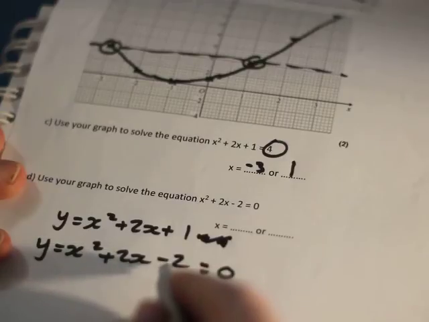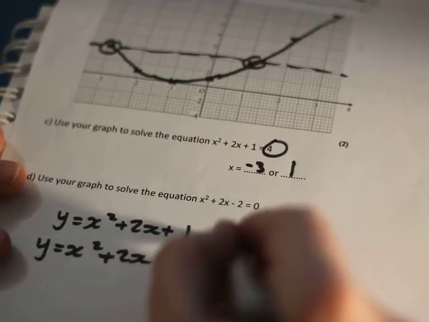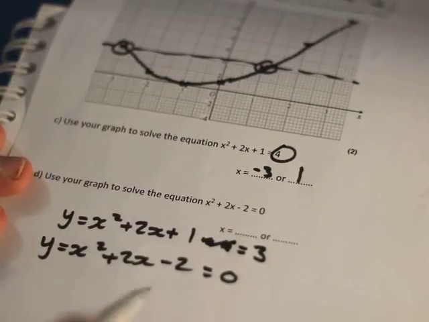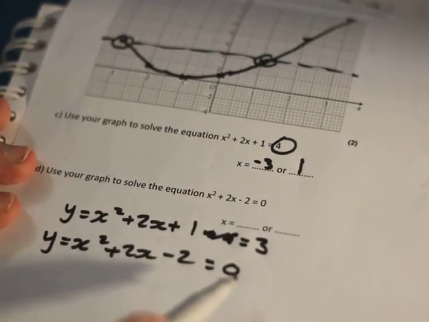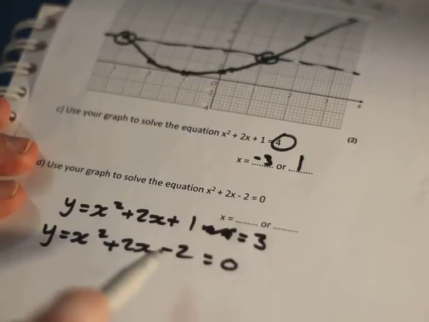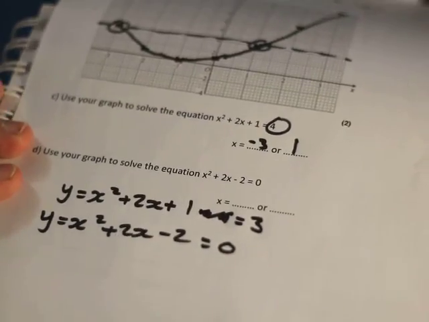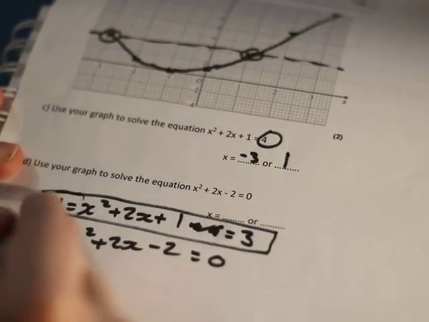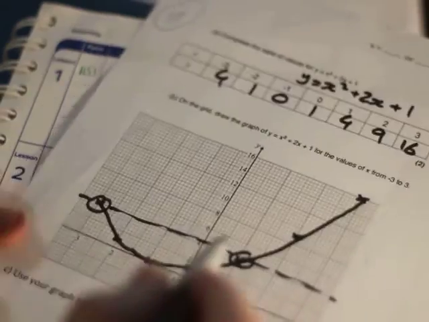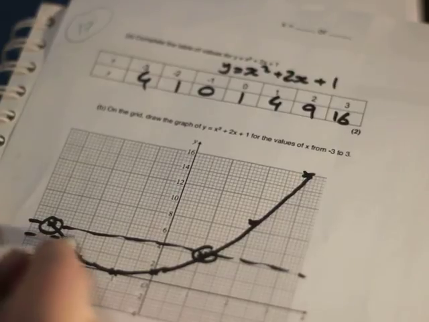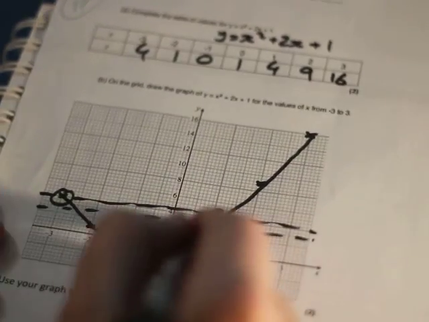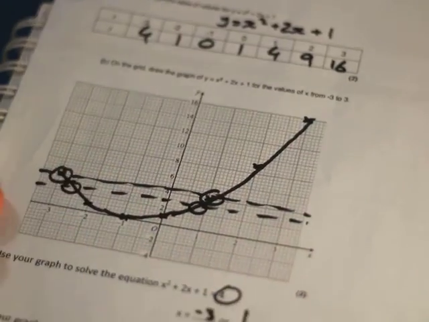So if we add 3 to both sides, then that is still true. So the only difference between here and here is we've added 3, here and here we've added 3. So we need to find out where y is 3 then. So we draw that little dotted line across from 3. The solutions are here and here.